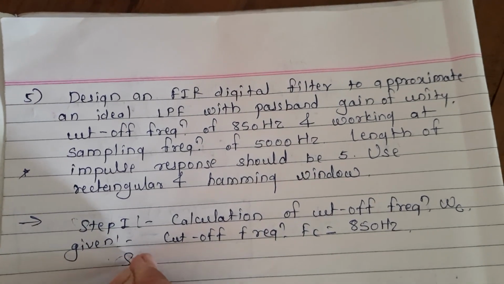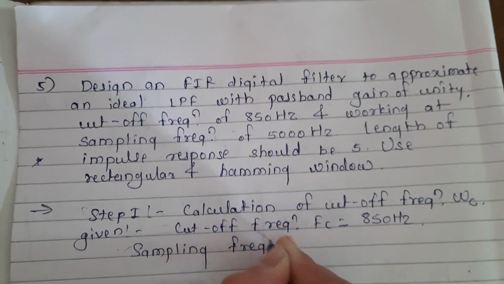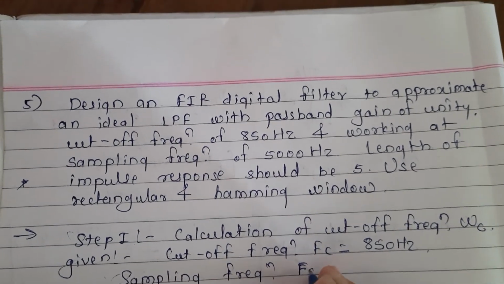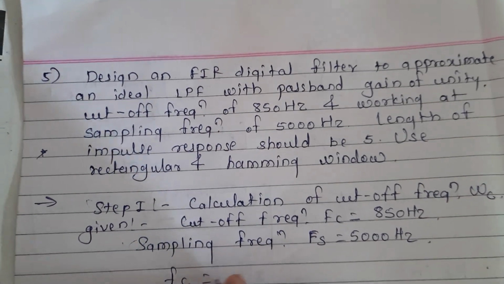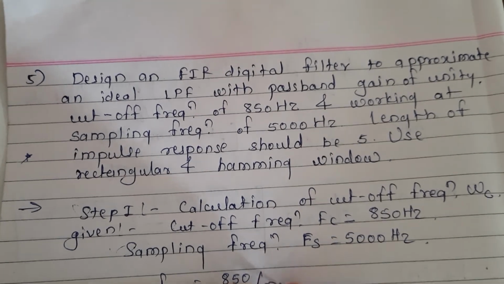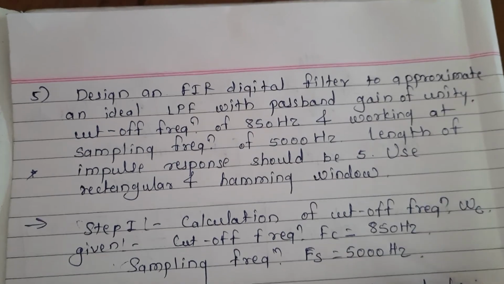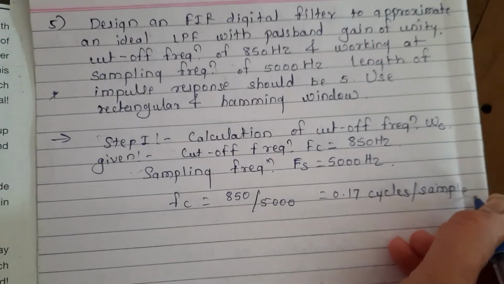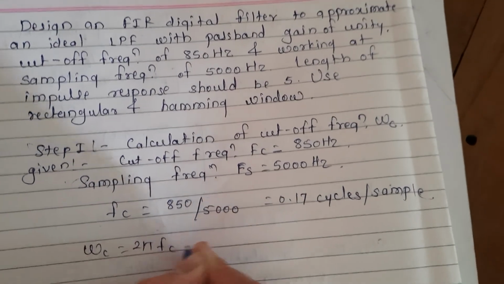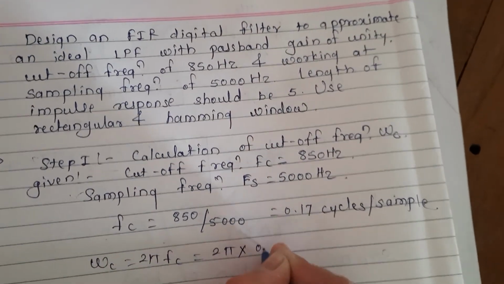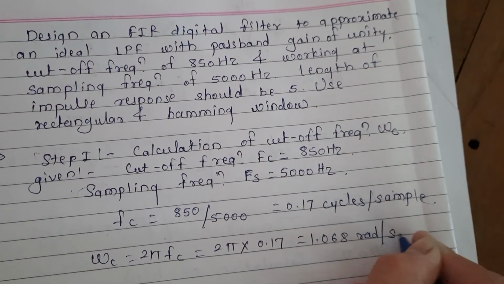Sampling frequency fs is 5000 Hertz. So fc is equal to 850 divided by 5000, that is 0.17 cycles per sample. So omega c is equal to 2 pi fc, 2 pi into 0.17, that is equal to 1.068 radian per sample.